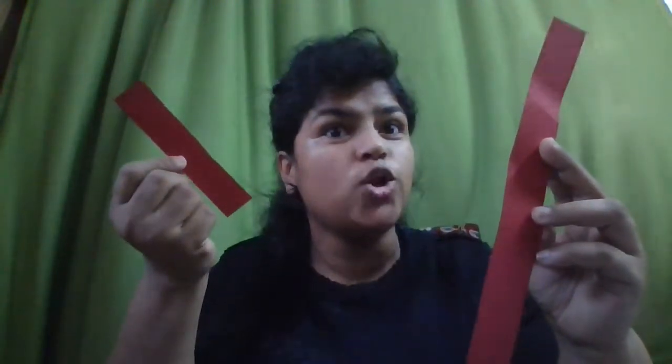Between these, this strip is longer. So of these two, which one is longer? This is the longer. Clear? Okay. So this strip is longer than this strip. Finish. Okay. So now let's get on to our workbooks.